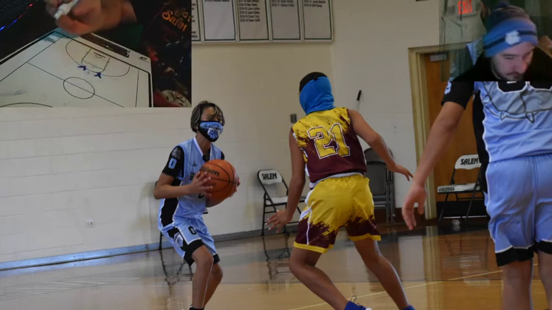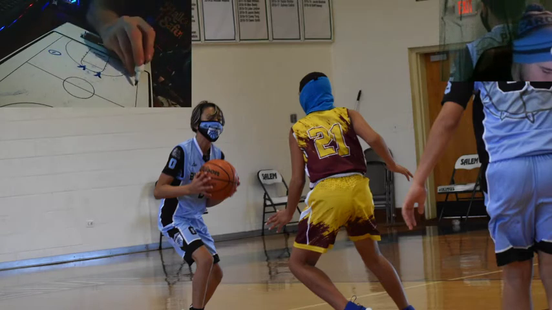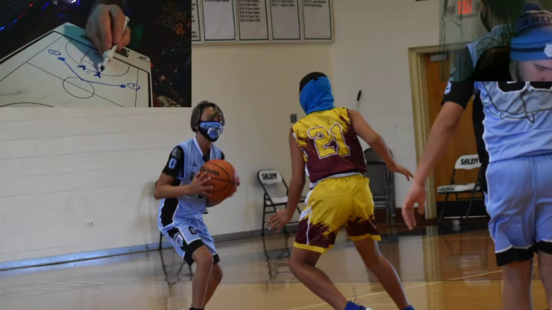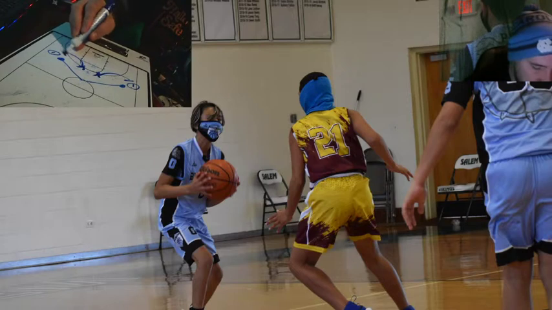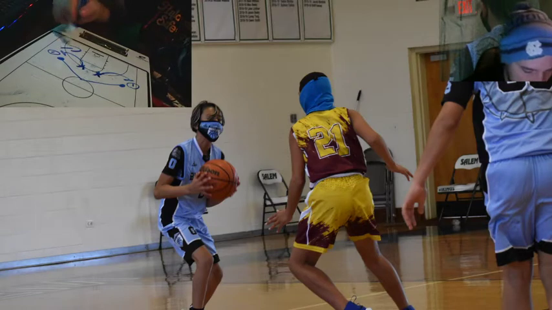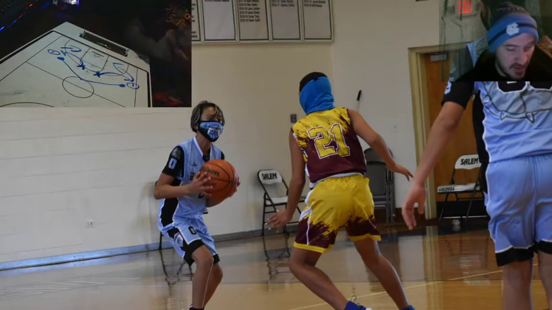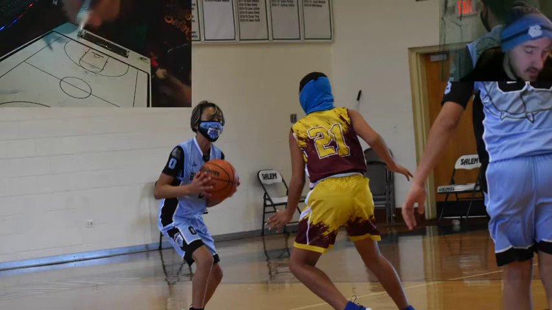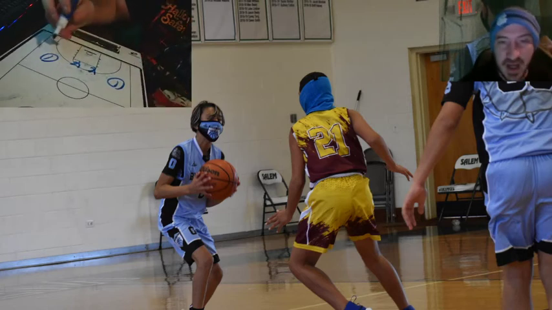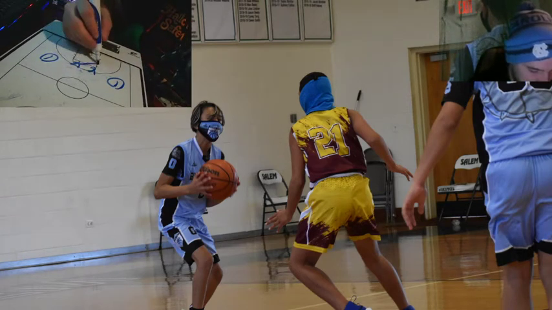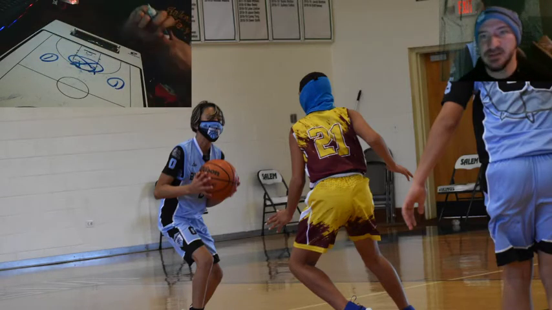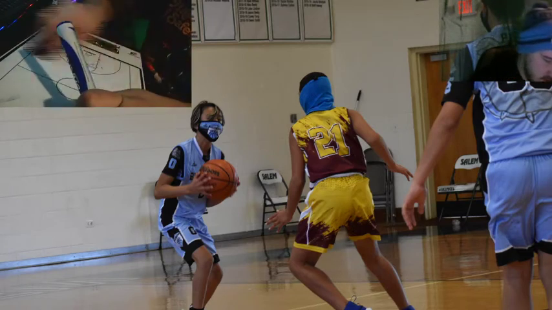Split guard. Now remember, if they throw it to a guard, wherever it goes, you have to get out on them. Okay? Good closeout. Be ready for a drive or a shot. Don't get beat back door. Now, if it doesn't go to your side, you then fall under. You protect the high post first hash area. Okay?